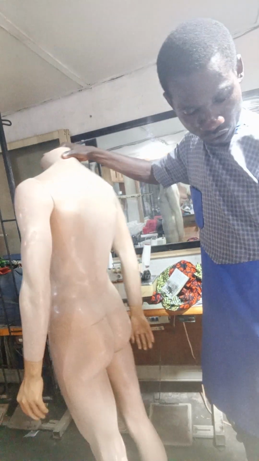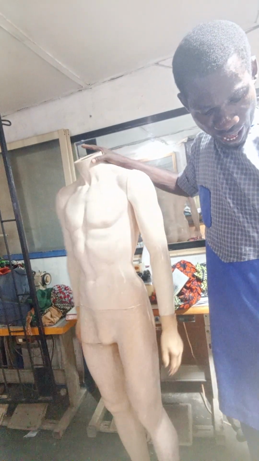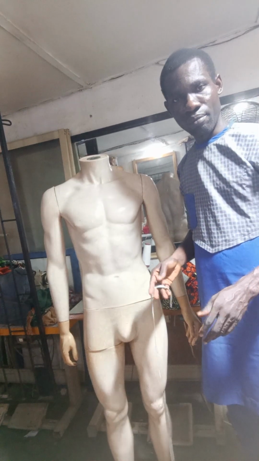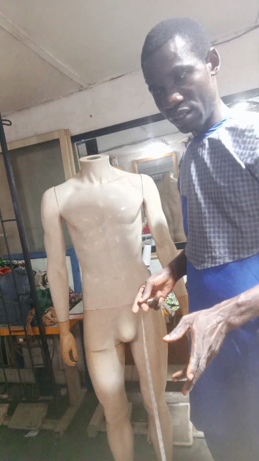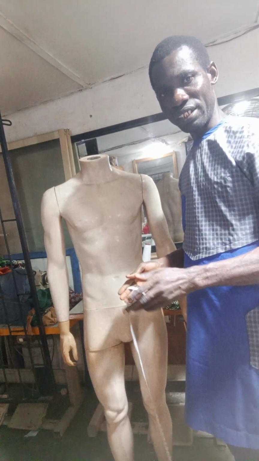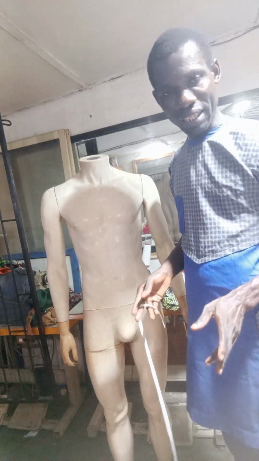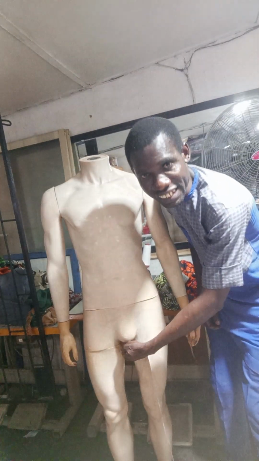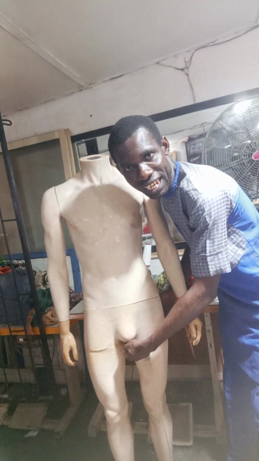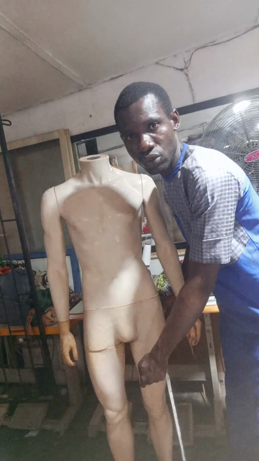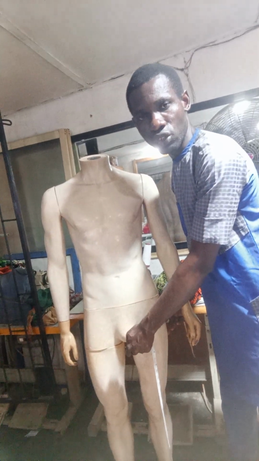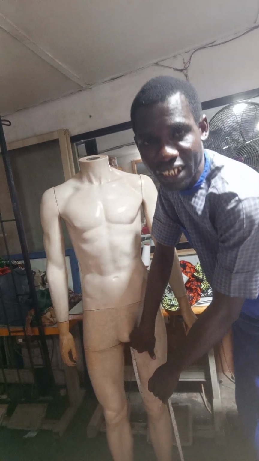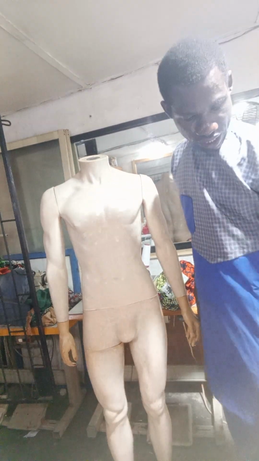Now, we have the inside leg length. Most times in Africa, we don't do this, but for those taking measurements overseas, they will understand this better. This is referring to from this place, the inseam, the inside leg, down to the length where you want your clothes to stop. So you just put it here and you stretch it down.